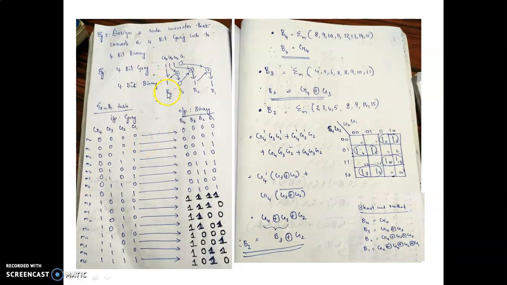The first bit of binary will be nothing but the first bit of gray code, and the second bit of binary will be the XOR of the first bit of binary and the second bit of gray code. Okay, the second bit of gray code XORed with the first bit of binary will give you the second bit of binary. And the third bit, that is B2, will be nothing but B3 XOR G3, and your B1 will be B2 XOR your G1. So this is how you will be converting a gray code to binary.